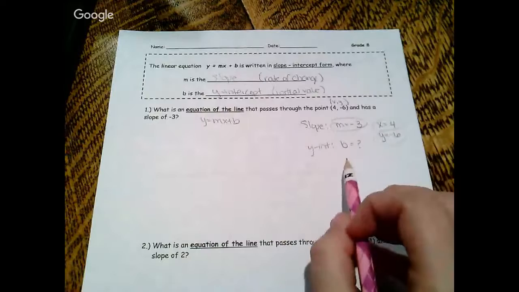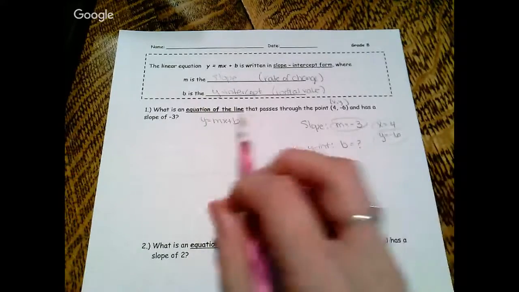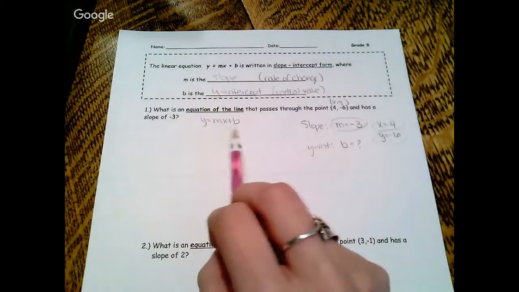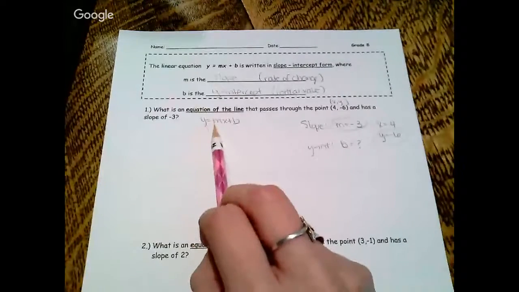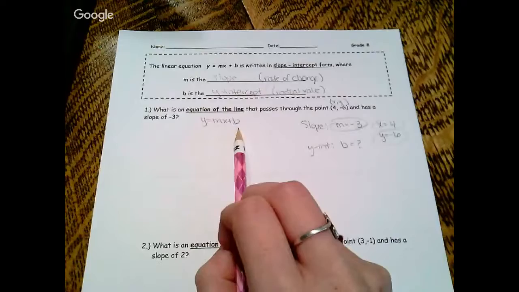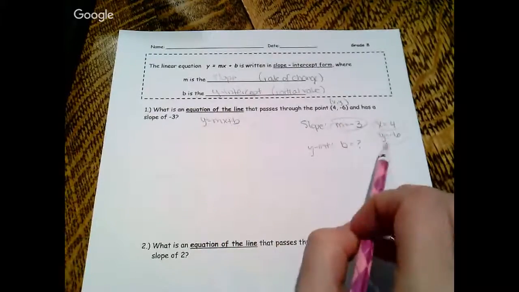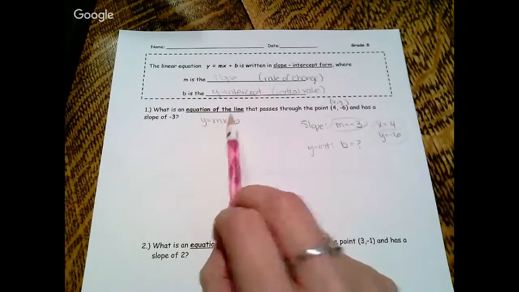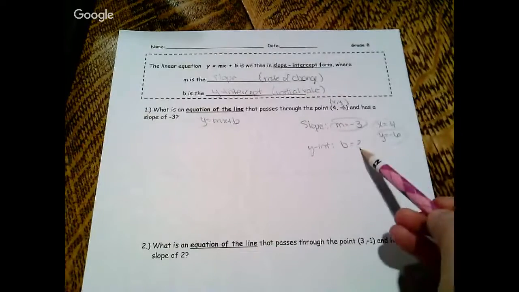So what's super cool is I'm given my slope. We have an x value and we have a y value. All that we're missing is our b. If we look at the slope-intercept form, we have a y, we have an m, we have an x. We just need to find the b. So what we're going to do now is take all of these three values and plug them into their parts to figure out what b is. Once we know what b is, we can create the equation of the line.